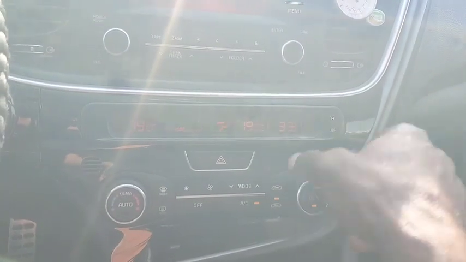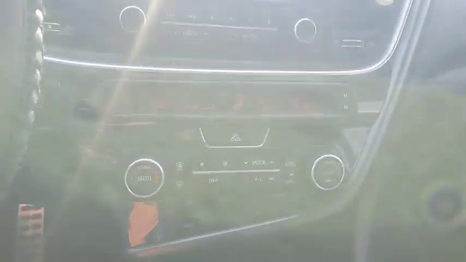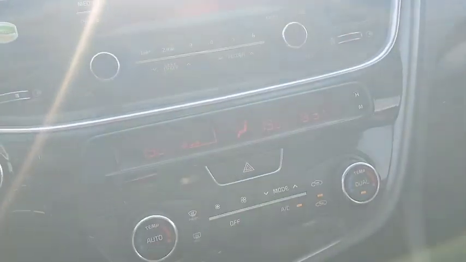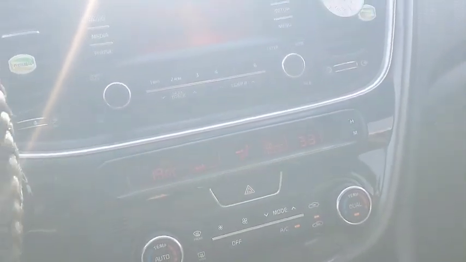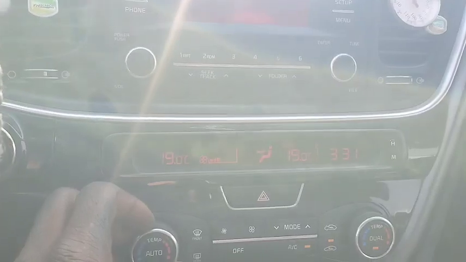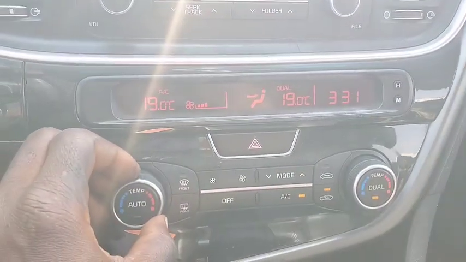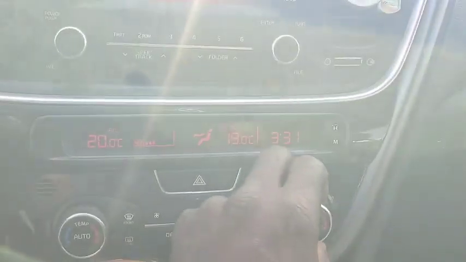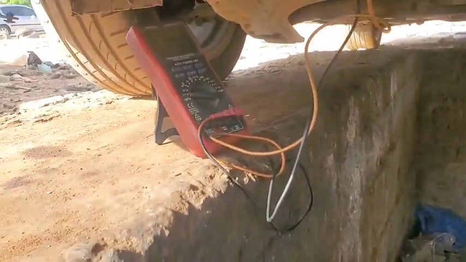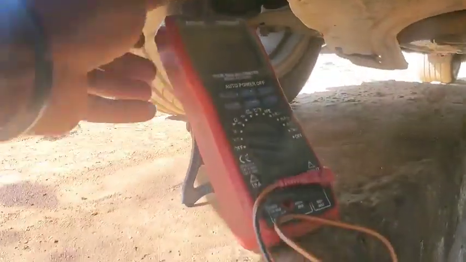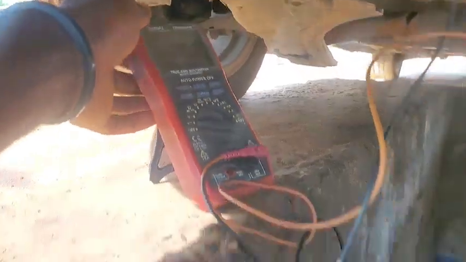Let's put it at 19. Let's take a look at the reading on the compressor again. Or, in order to create a really good test, let's take it to 20. Keep it at 20. Okay, let's go down there and take a look. Then after that, we shut off the AC, see the power that's coming there, and put it back on. Okay, there is not much difference. It's sending pretty much the same power.